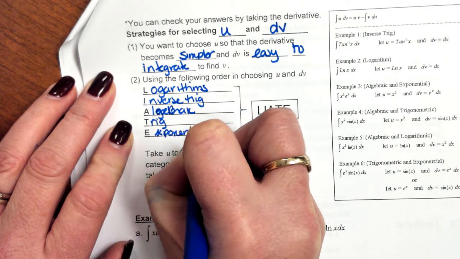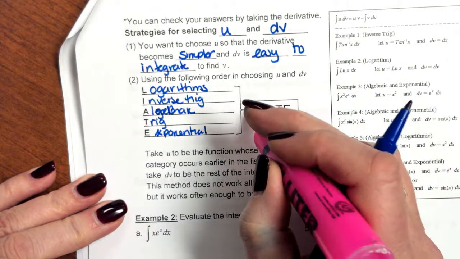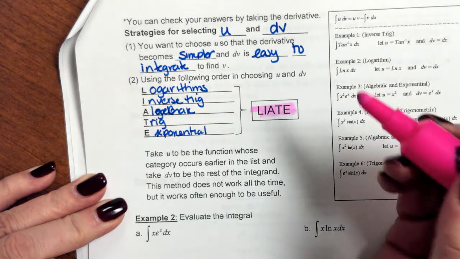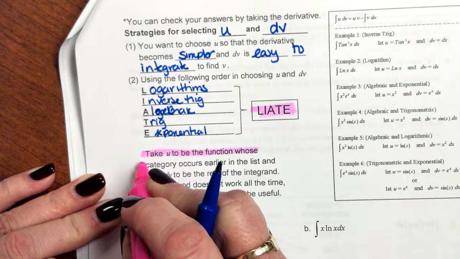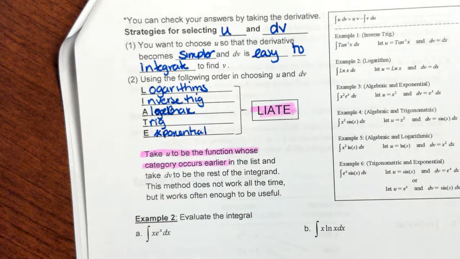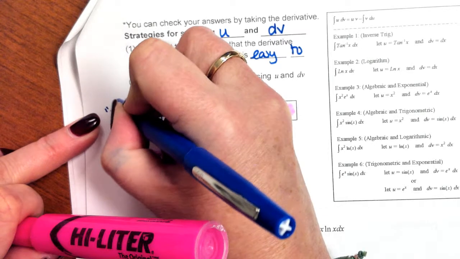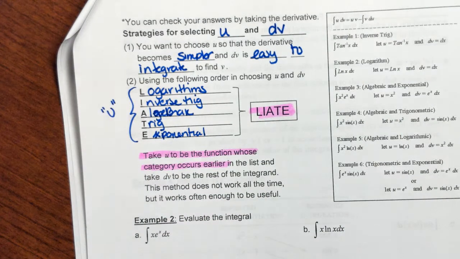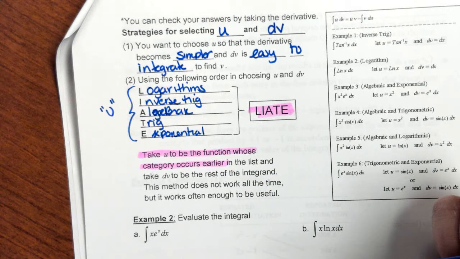So what we use LIATE for is a mnemonic, a word, to help us identify u. We want to take u to be the function whose category occurs earlier in the list. So again, look at this list and identify what your u is going to be. This method doesn't work all the time, but sometimes it works.